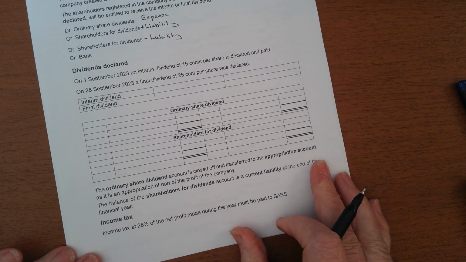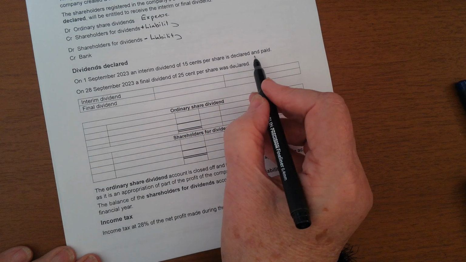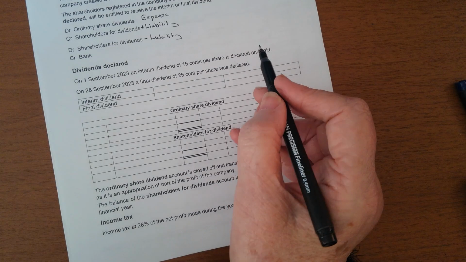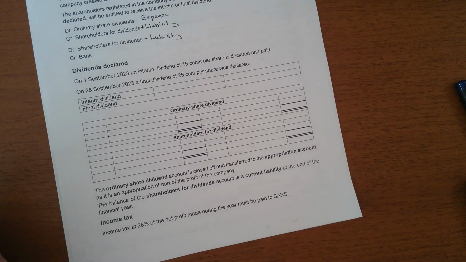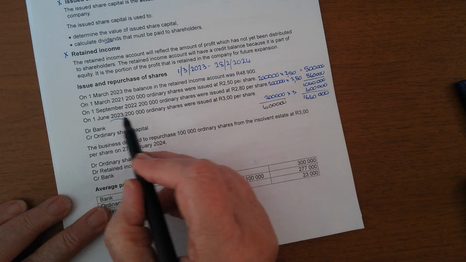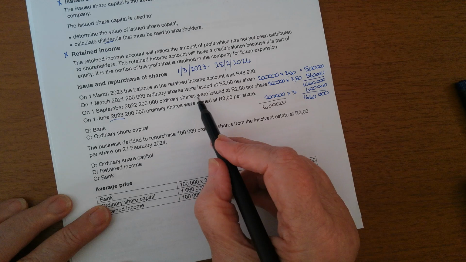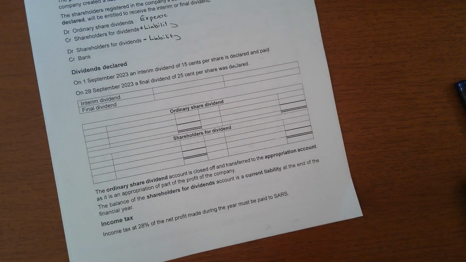Okay, on the 1st of September, an interim dividend of 15 cents per share is declared and paid. On the 1st of September, ordinary shares were issued at R2.80 per share.